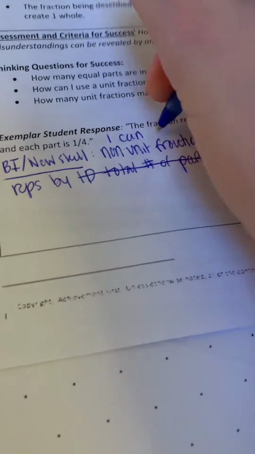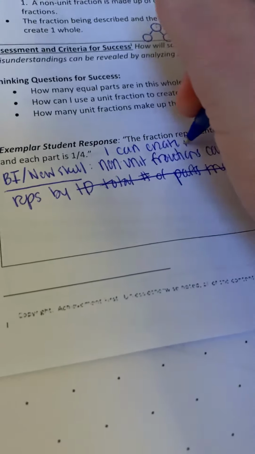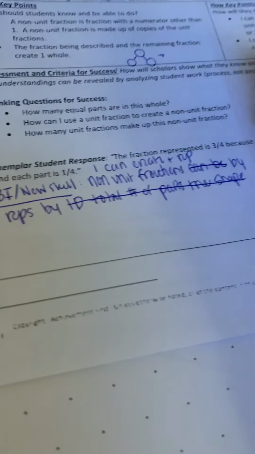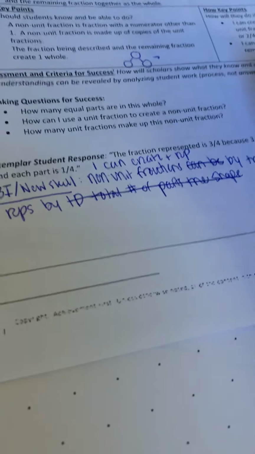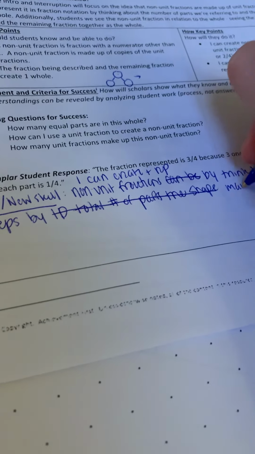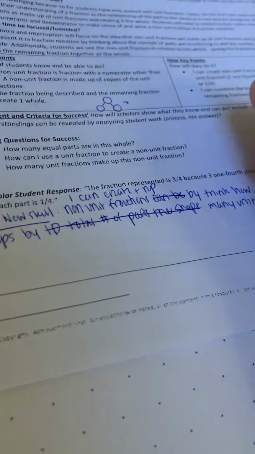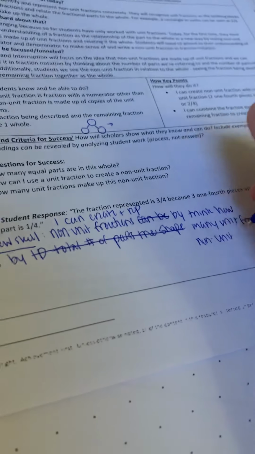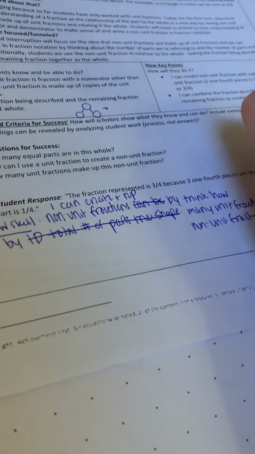So your key idea right now is: I can create and represent non-unit fractions by thinking how many unit fractions equal the non-unit fraction. Makes sense? Okay, so then here's the deal.